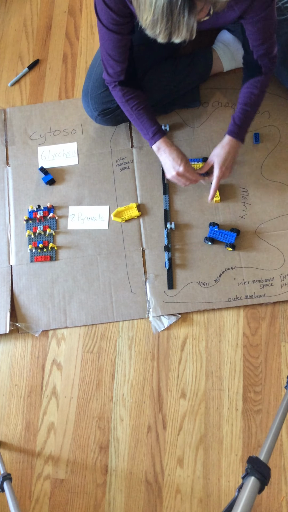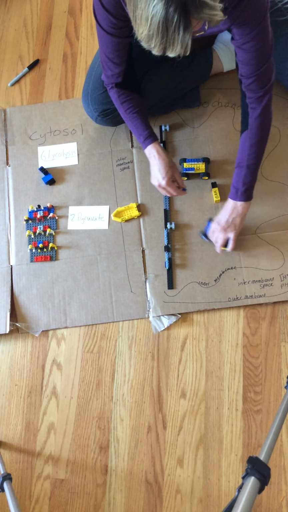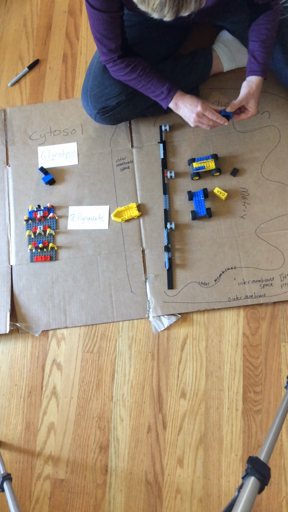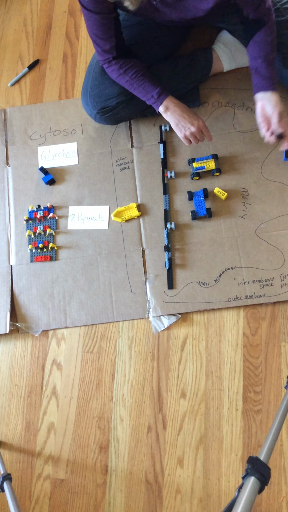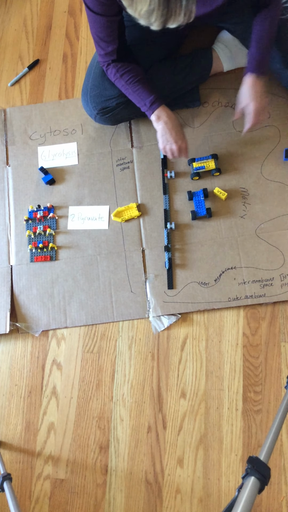And 1 of them is going to go onto FAD to make FADH. And then these 2 carbons are going to be burned and connected with oxygen to make carbon dioxide. I don't have any more blue blocks, but that would also make carbon dioxide. And then again, remember you end up with OAA again. So the OAA is always recycled.